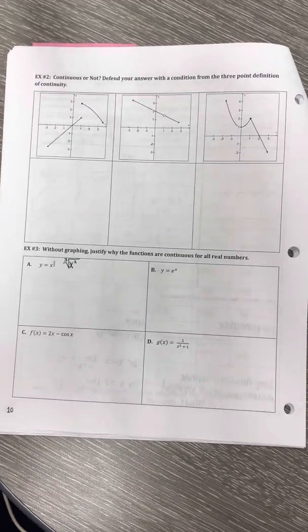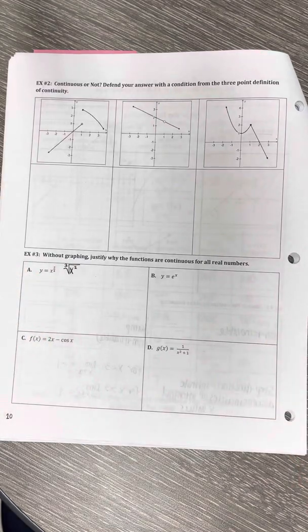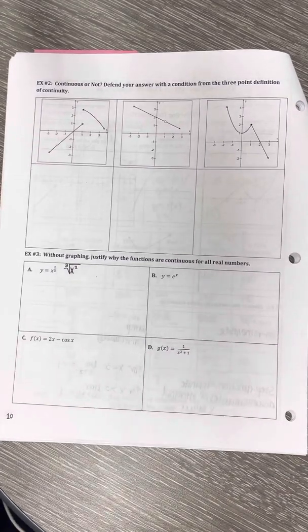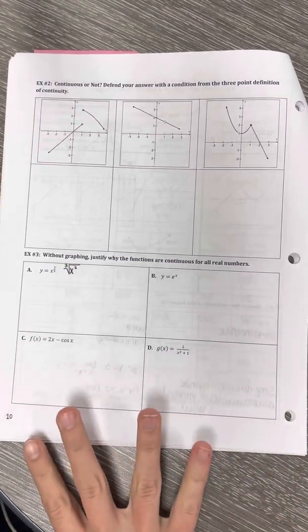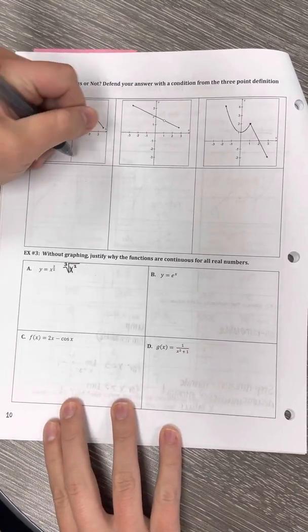All right. Last thing we're going to talk about for this activity is whether or not these are continuous, and defending our answer with a condition from the 3-point definition of continuity. That is, does f of c exist, and does the limit exist as x approaches from the left and from the right? And we're going to work those examples. Again, I'll work the first one. Feel free to pause once you understand what we're doing and try to work one or two on your own. So the first one is definitely not continuous.